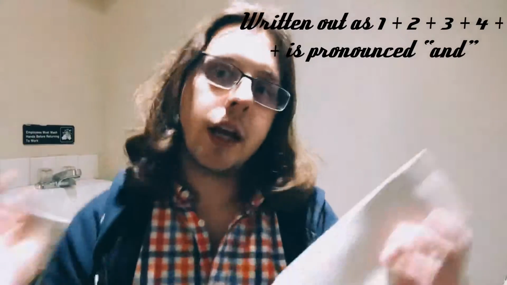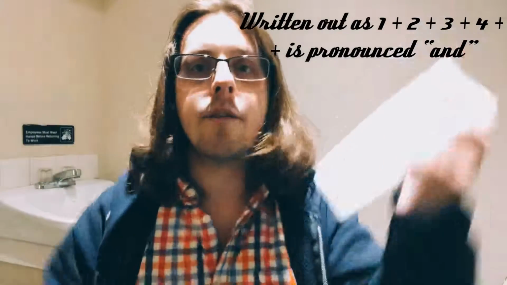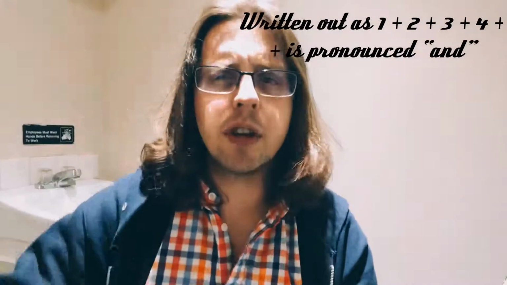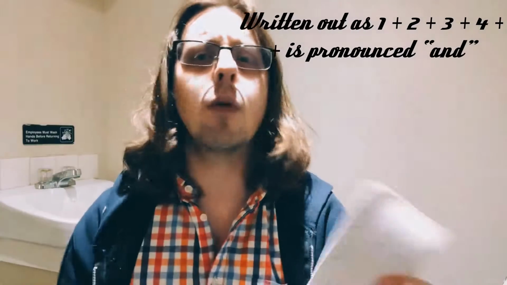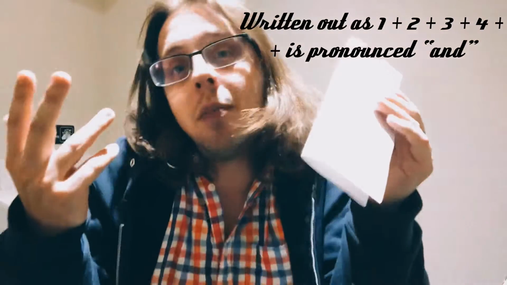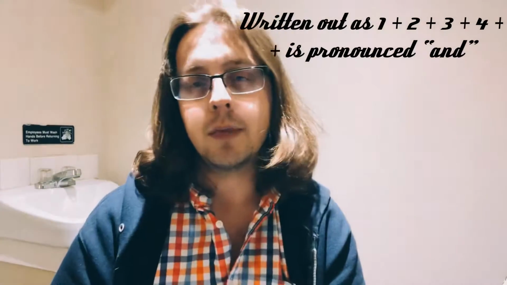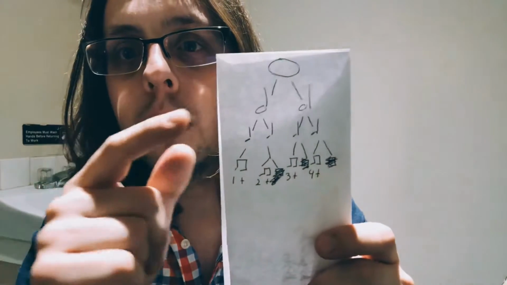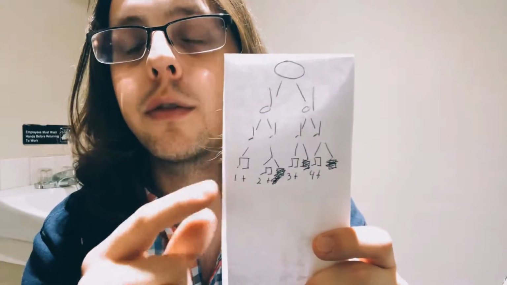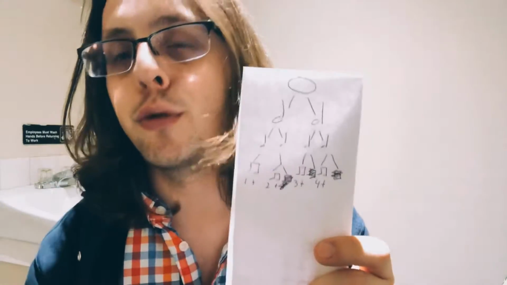Count these as 1 and 2 and 3 and 4 and, where 1 comes in on your downbeat, or your metronome, or your pulse, and the "and" is on the upbeat. So here's what our rhythmic tree looks like so far: whole note, half note, quarter notes, 8th notes. I got excited and I drew too many.